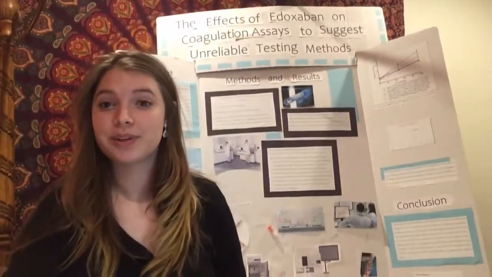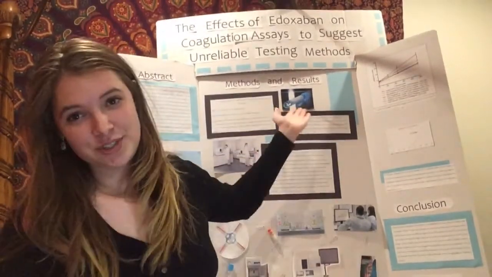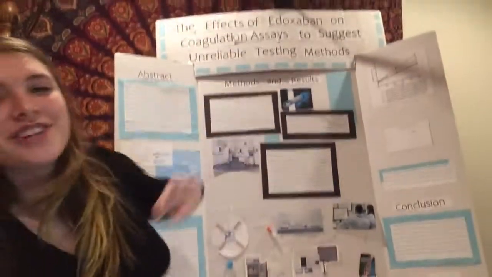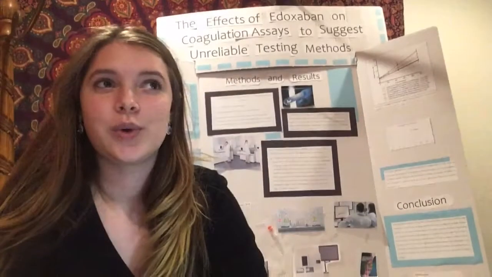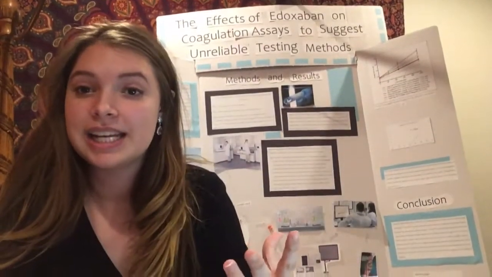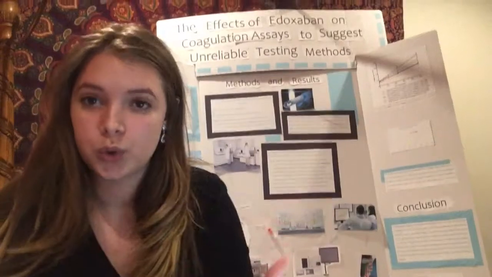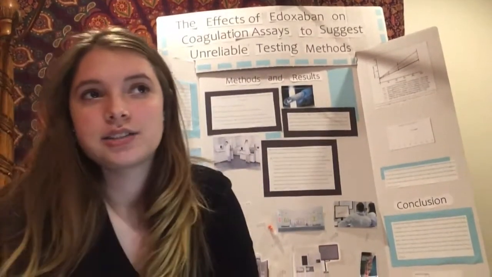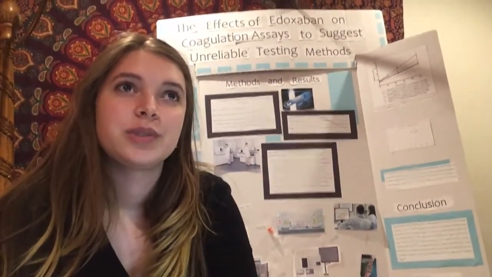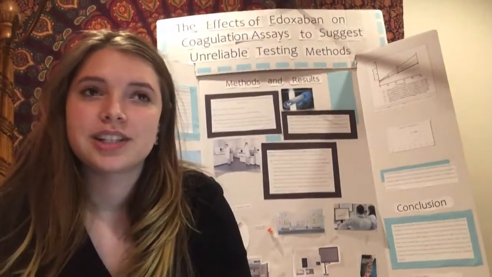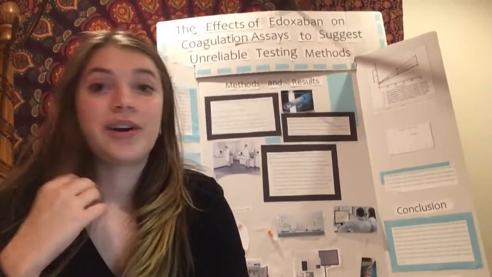Let me go ahead and start with my abstract. So, if you don't know, edoxaban is a direct oral anticoagulant. So basically, it's what a lot of you would call a blood thinner. It's going to stop that clot at the source.